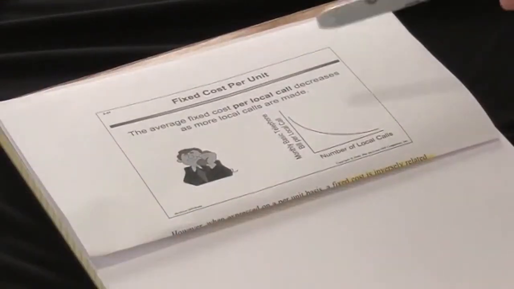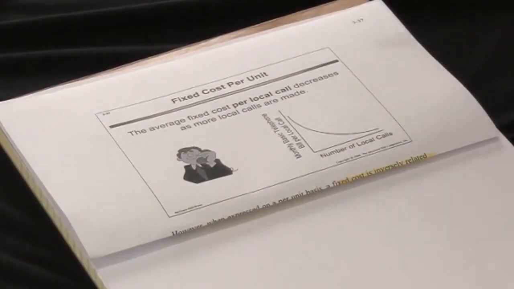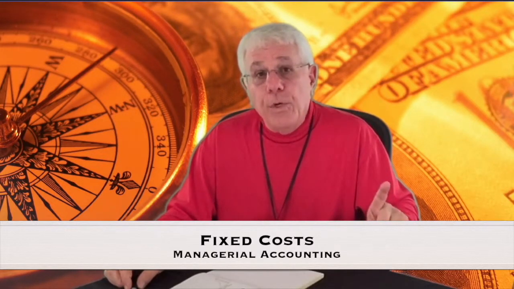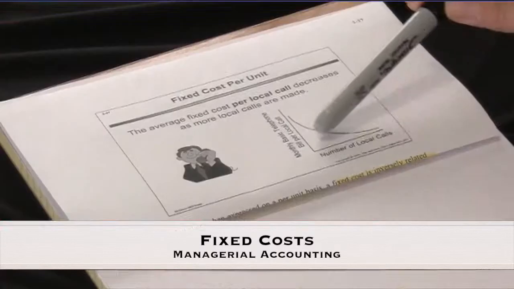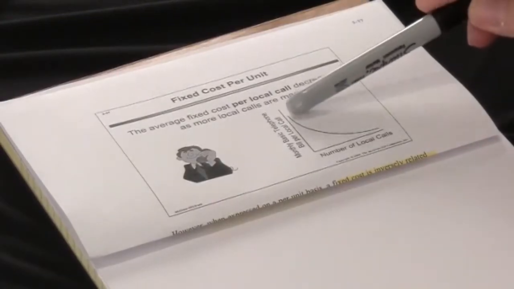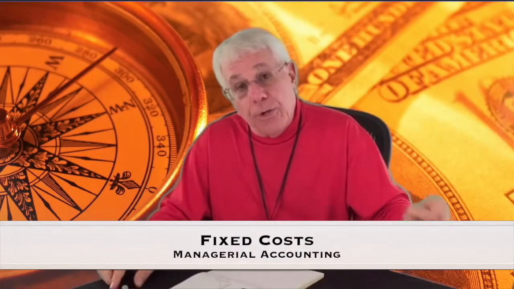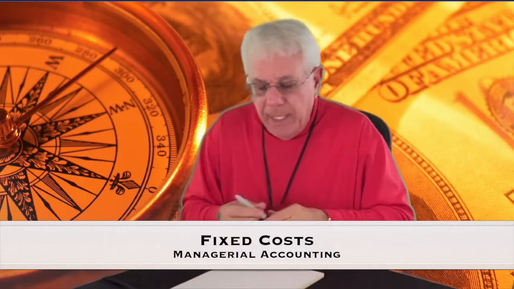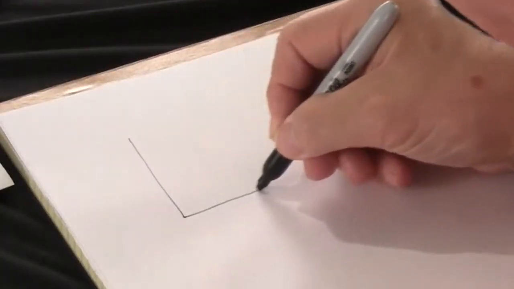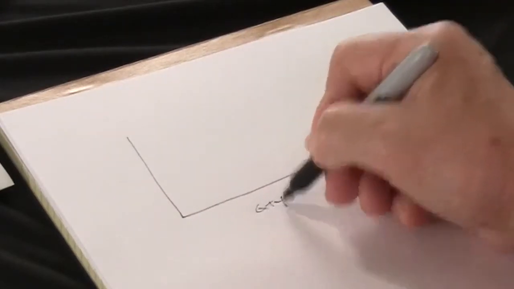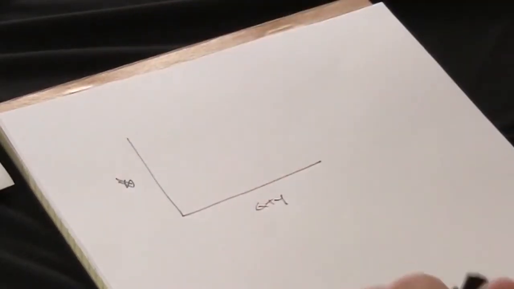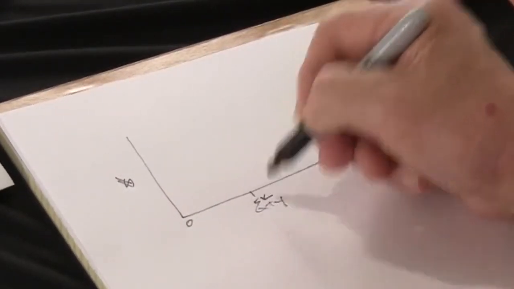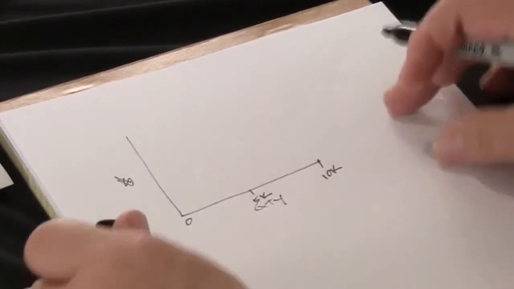This slide and the corresponding graph represents how fixed costs per unit are reduced or decreased as you produce more. Because the more you produce, you're spreading that fixed cost across more units. Let me illustrate. Let's suppose this is quantity on the x-axis and cost on the y-axis. And I make 0 units, I could make 5,000 units, or I could make 10,000 units, up to 10,000.